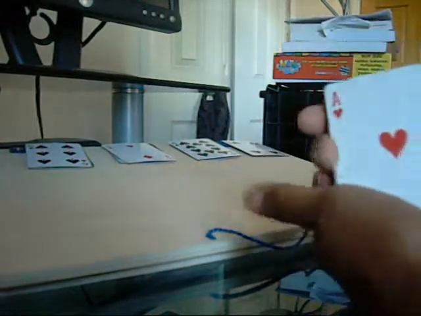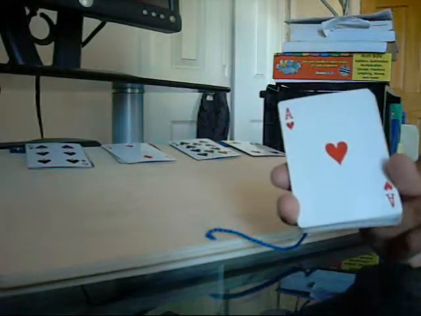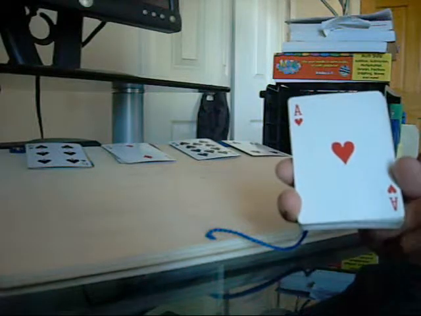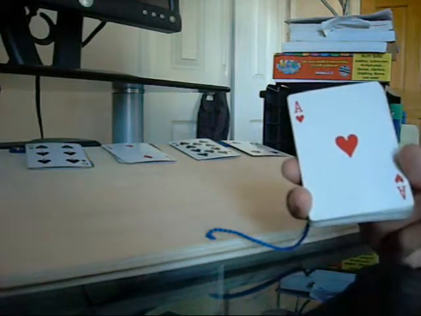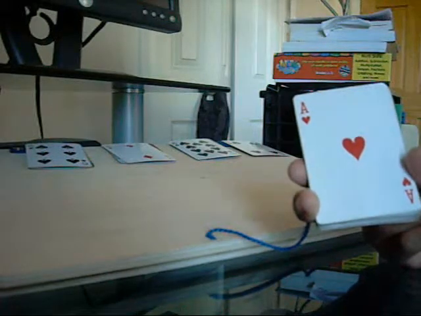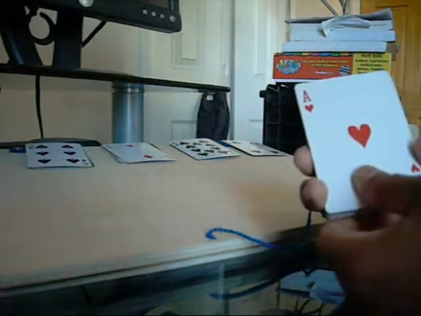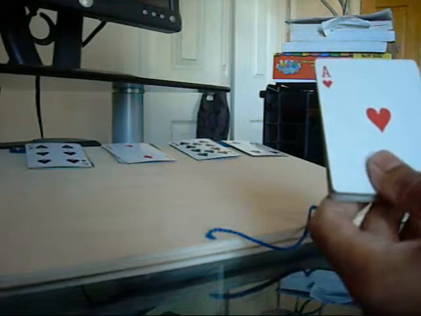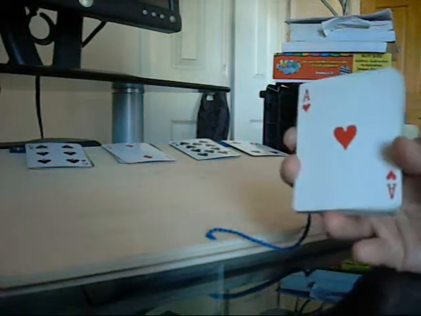You can do one of two things if you're playing Spit with the kids. You can cross out the A and put a number 1 if they have a difficult time thinking in terms of an ace being 1, or you can just leave it if they're okay with it.